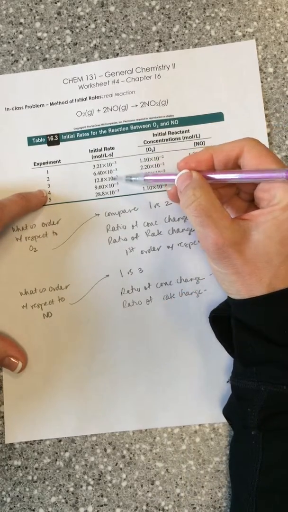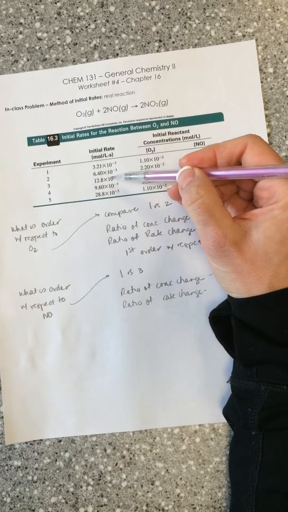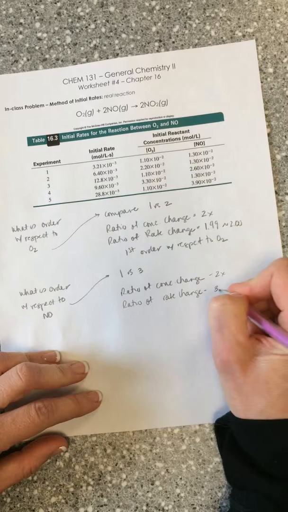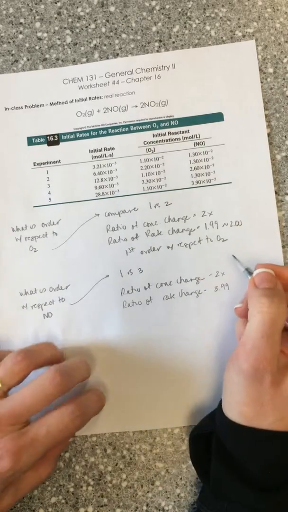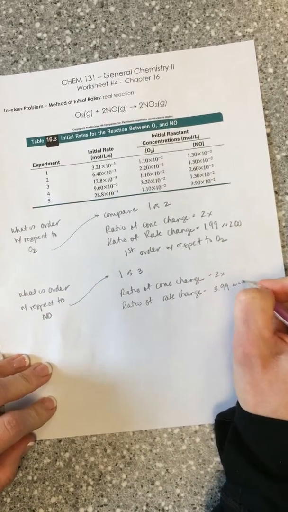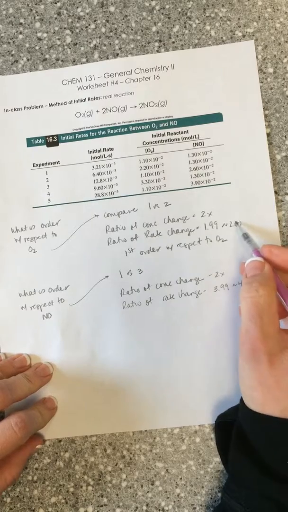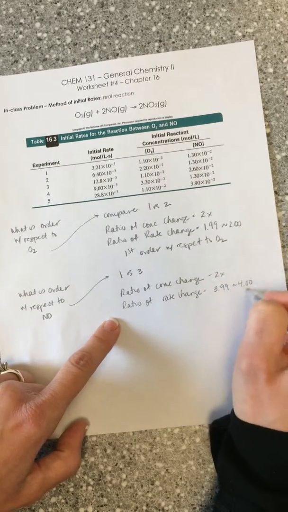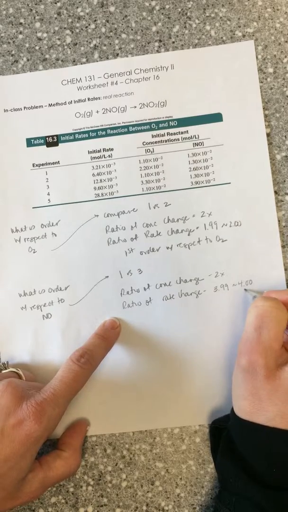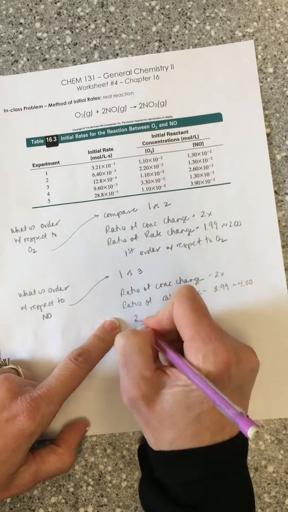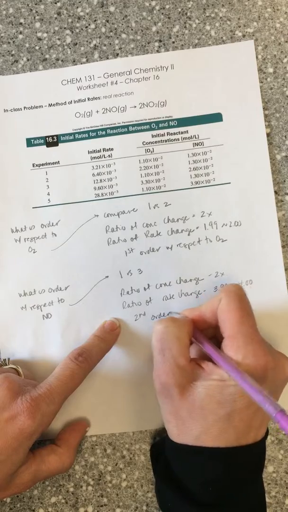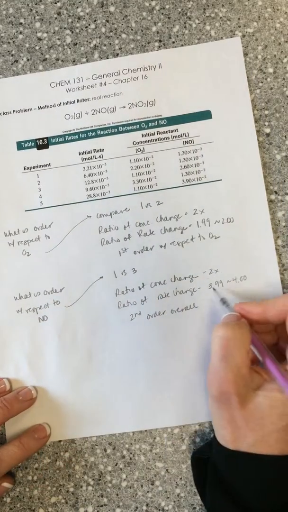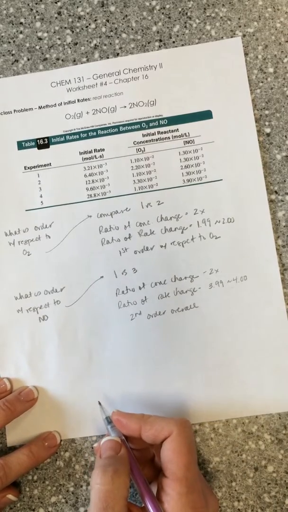So looking at the change in rate, and again mathematically it might not be obvious to see here, but this is 3.99. Now we can probably look at this and round it up and say that's close to 4. So if we doubled the concentration, we quadrupled the reaction rate, and that means that it's going to be second order. Now, part of the problem that we have here is 2 plus 2 is equal to 4.